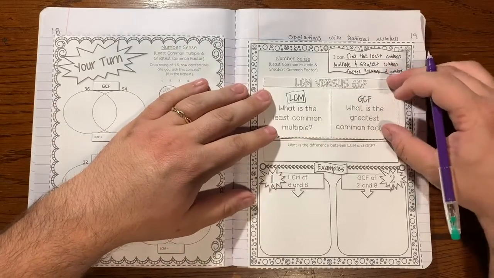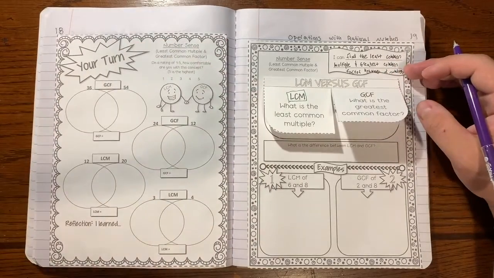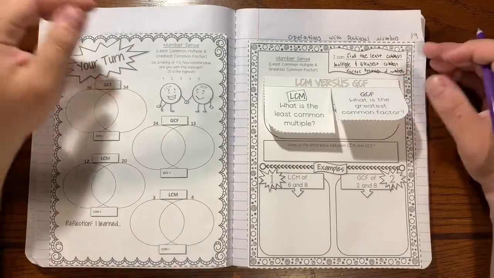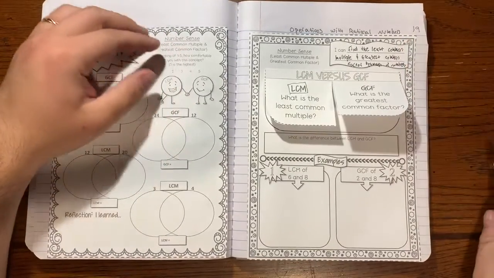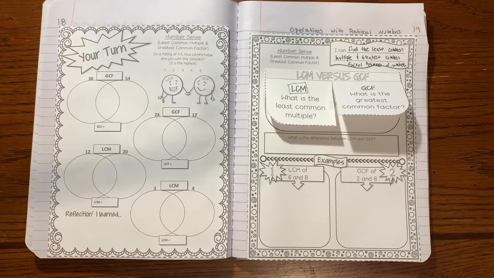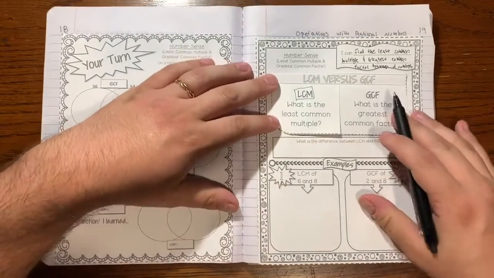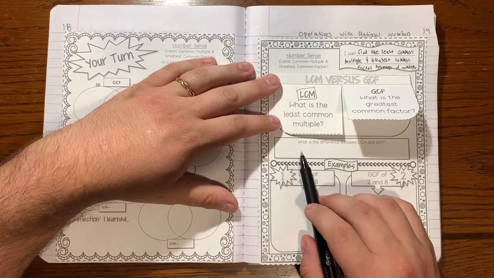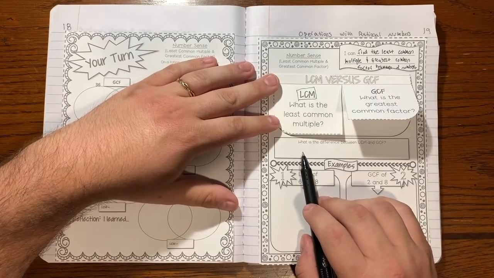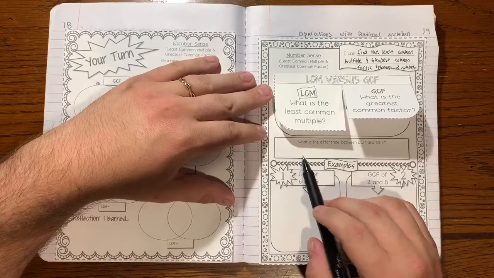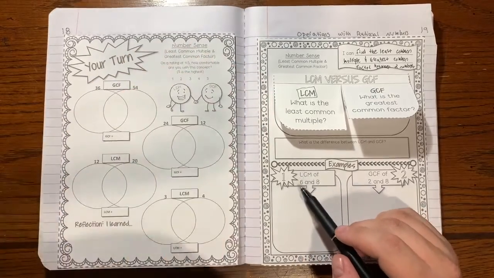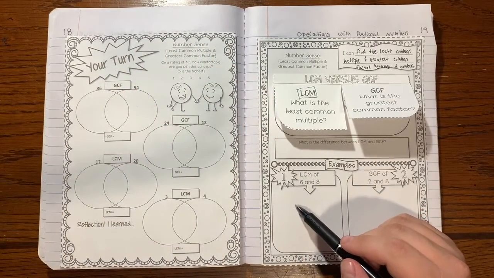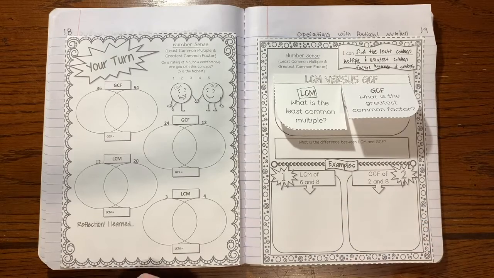And so you might be asking yourself, well, what is the point? Why does it really matter? It's good to know the difference because the GCF is looking at the common factor, while the LCM is looking at the common multiples. When you do things like factoring in 8th grade, and we're going to get a little bit into that in Unit 2, we're actually looking for the GCF. When we do things like add fractions, we're looking at the LCM.